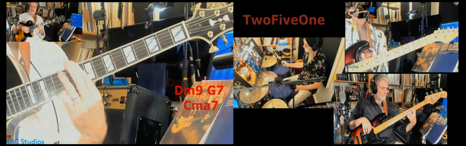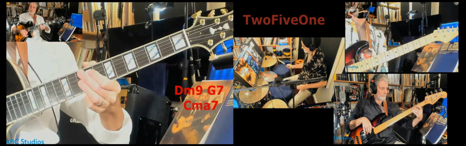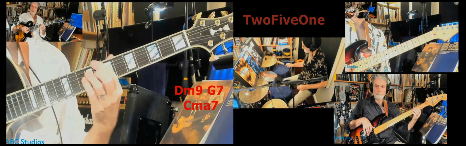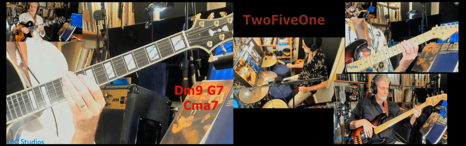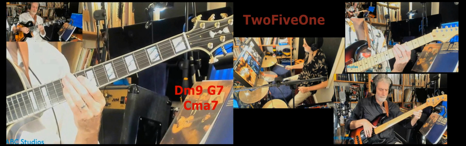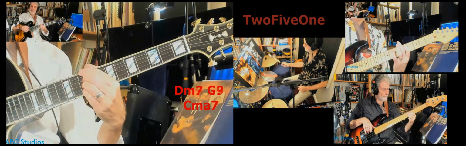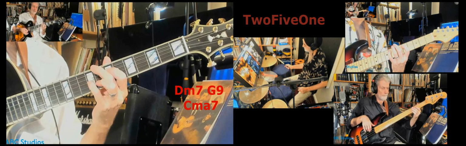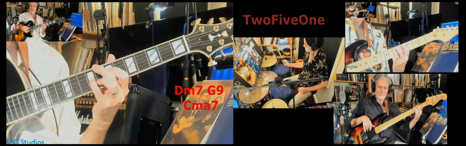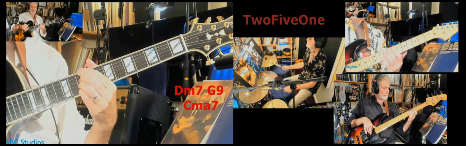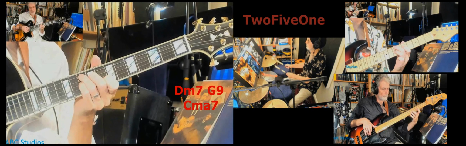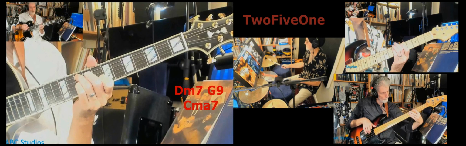So you can do D minor 9th, G, and C major 7, D minor 7, down to G 9th, C major 7. You see, so there's many possibilities that you could use, just even staying within the same general area of the guitar.